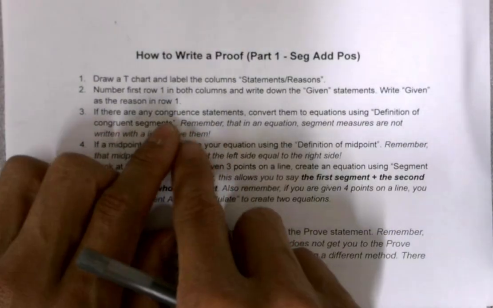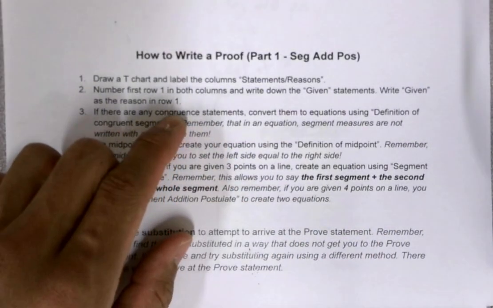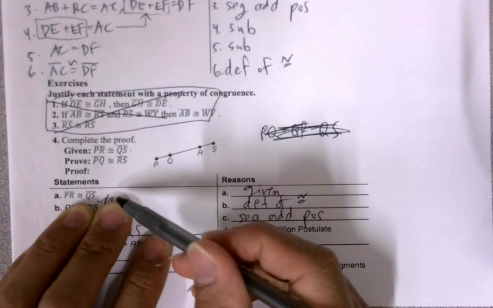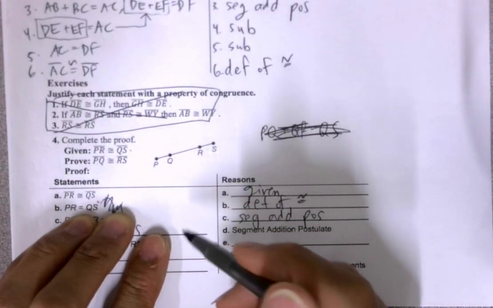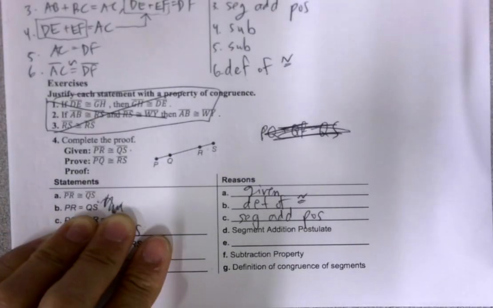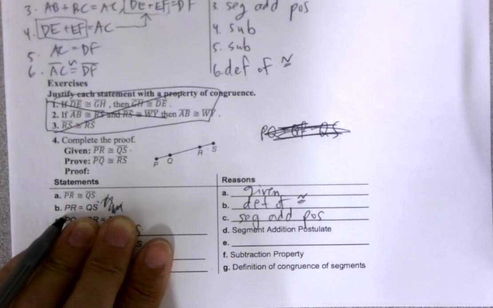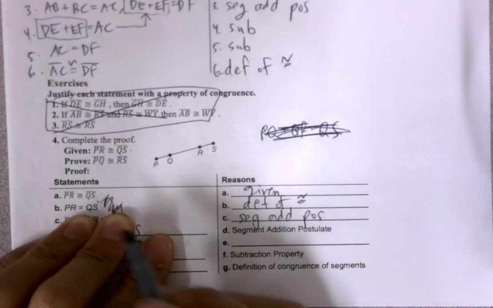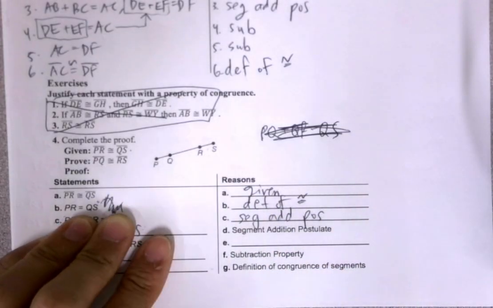So anyways, our first step is to turn any congruency statements into equations. So we have a congruency statement. It's right there. It's given. We turn it into an equation, like so. Notice the line over PR and QS goes away. Now we're talking about the measure of PR is equal to the measure of QS. That's the definition of congruence. It lets us go from a congruency statement to an equation.